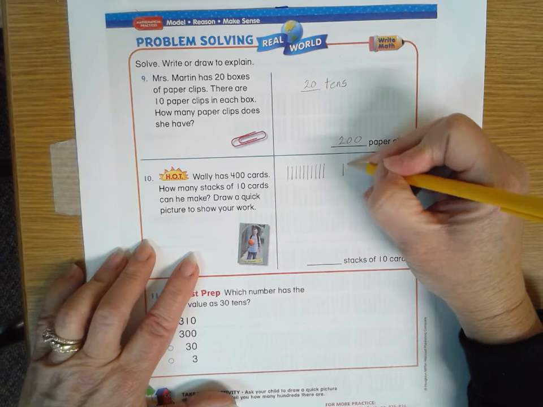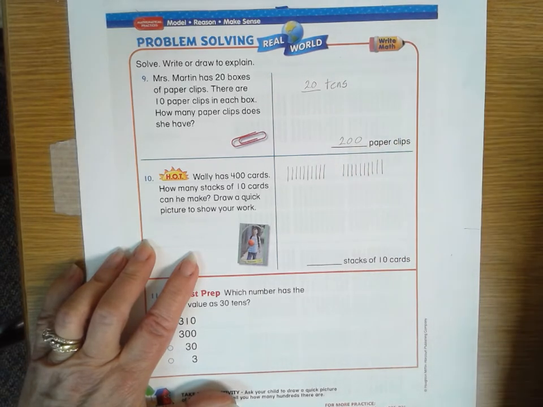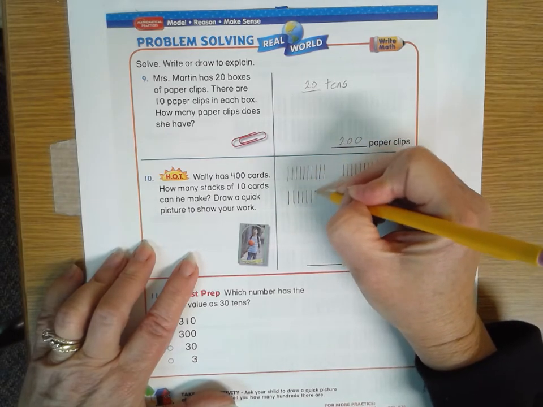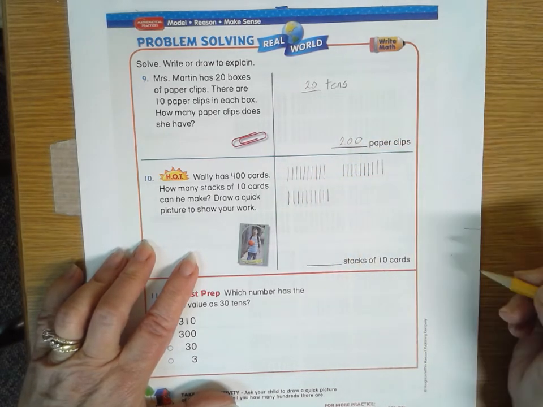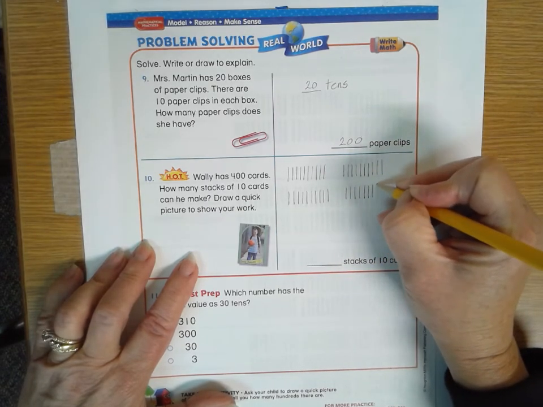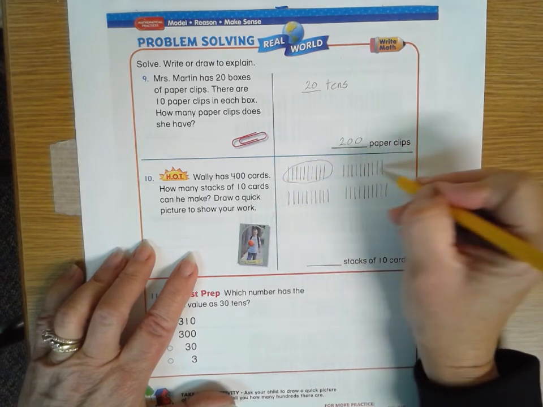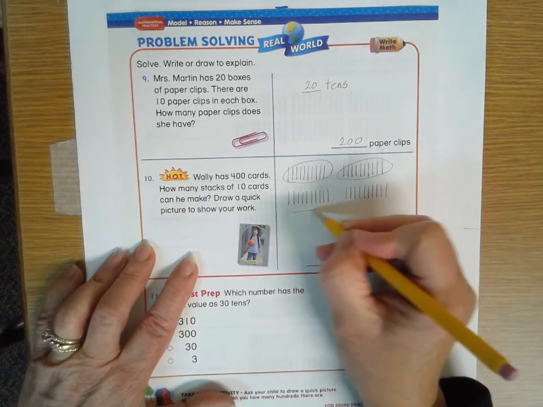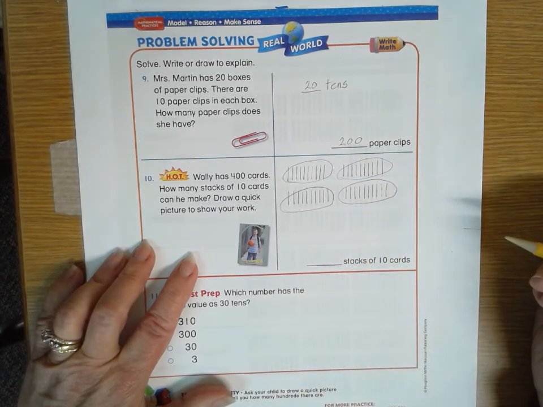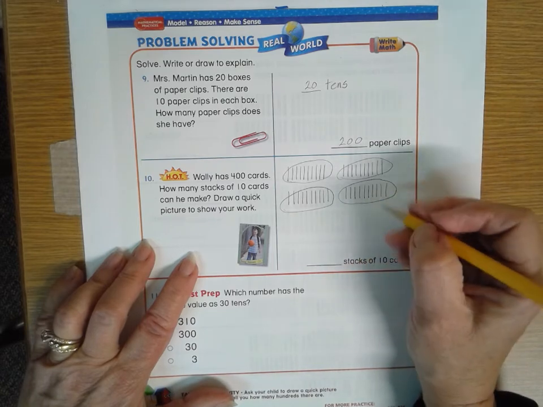1, 2, 3, 4, 5, 6, 7, 8, 9, 10. There's another 100. 1, 2, 3, 4, 5, 6, 7, 8, 9, 10. And 1, 2, 3, 4, 5, 6, 7, 8, 9, 10. So we have made 100 here, 100 here, 100 here, and 100 here. So there's our 400. But what they're asking us is, how many tens are there?